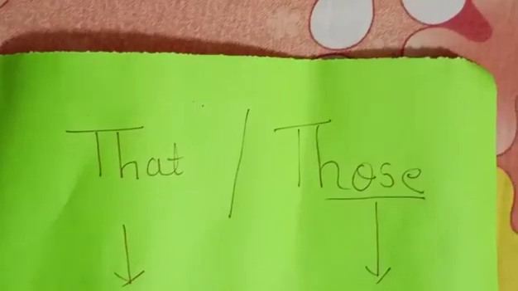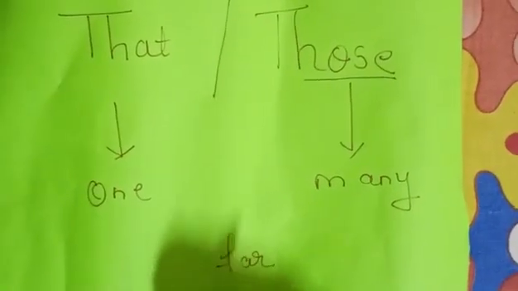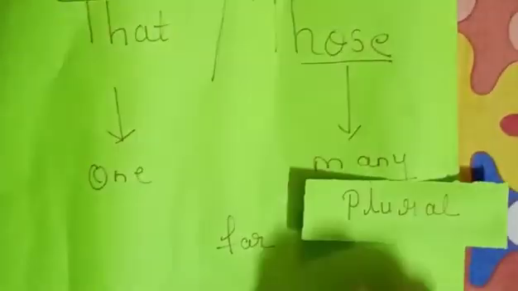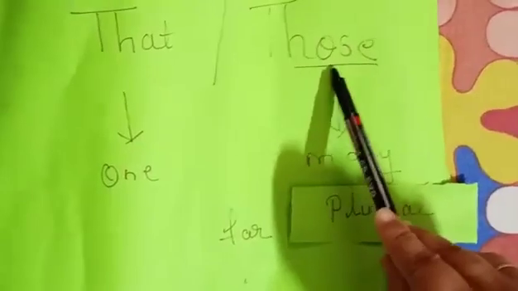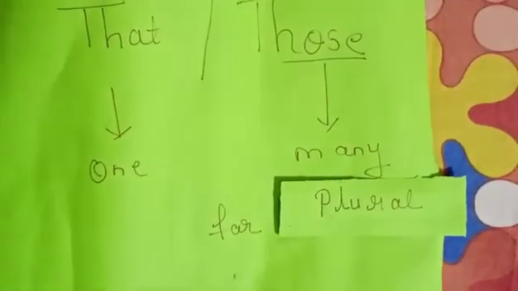So, we learned about that. Now, we will talk about those. T-H-O-S-E, those. Whenever any object is far from us and that object is many, more than one, or we can say that object is plural, at that time, what will we use? Those. When any object is far from us, it is more than one, many, or plural, at that time, what will we use? Those. Okay?